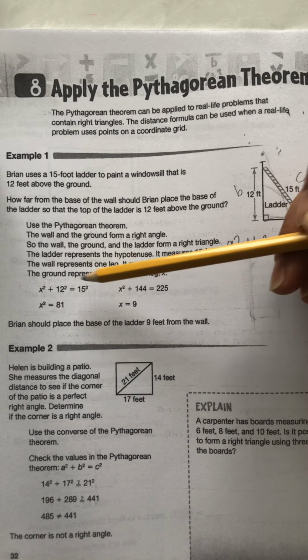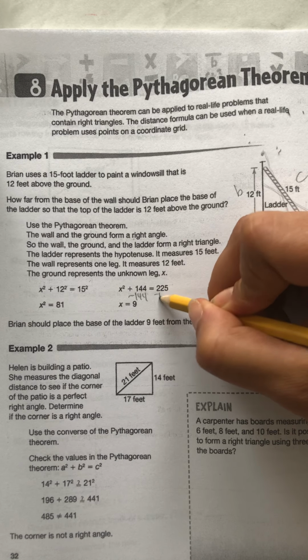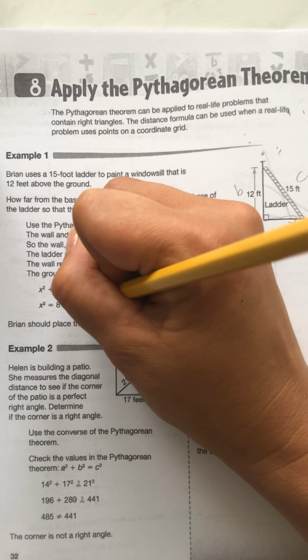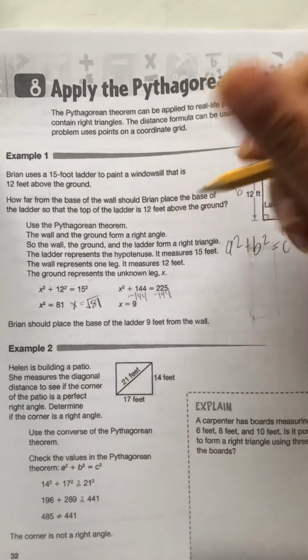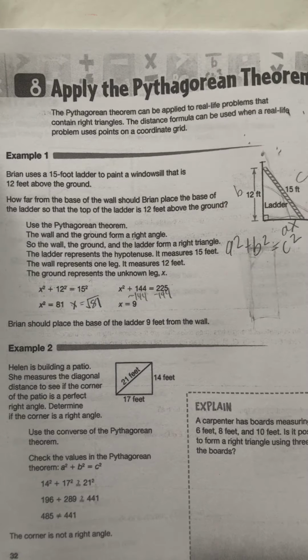Subtract this 144 from both sides to get 81. So x squared equals 81. So x equals the square root of 81. So x equals 9. Brian should place the ladder 9 feet away from the wall.